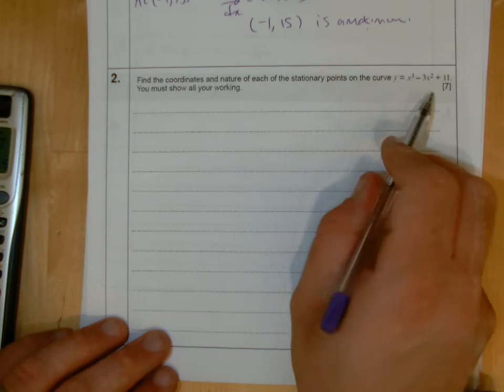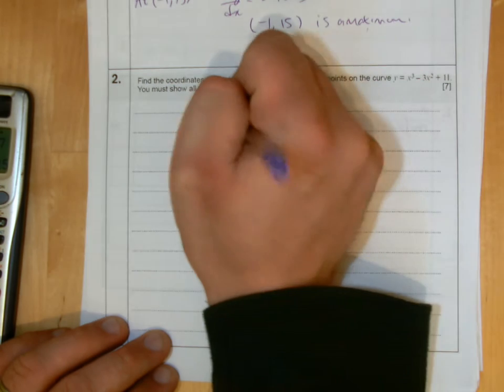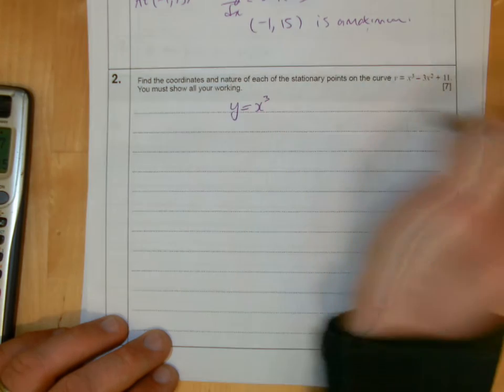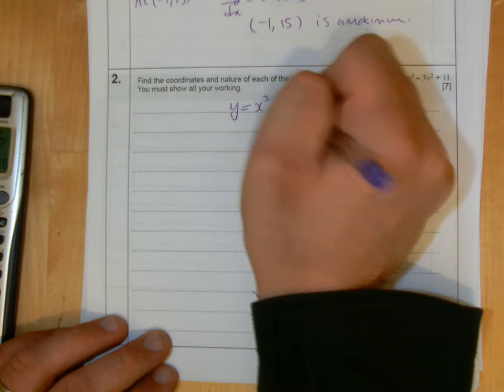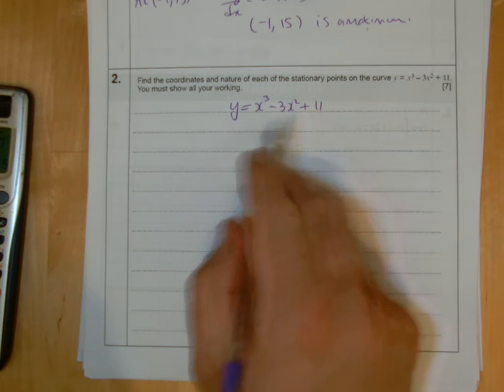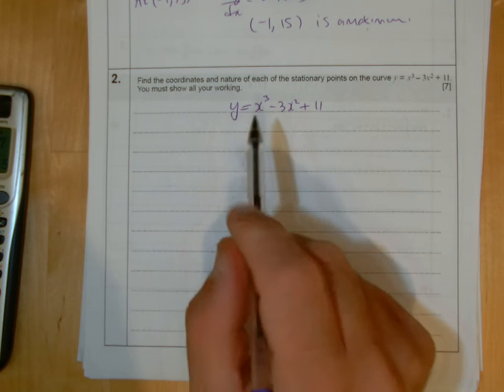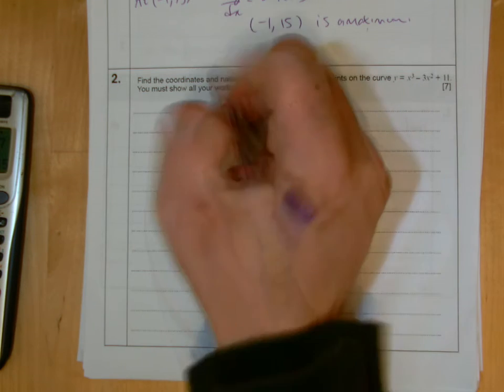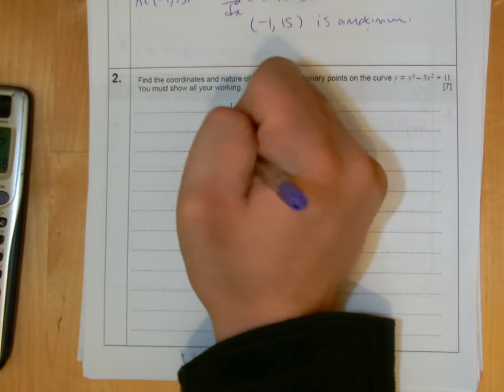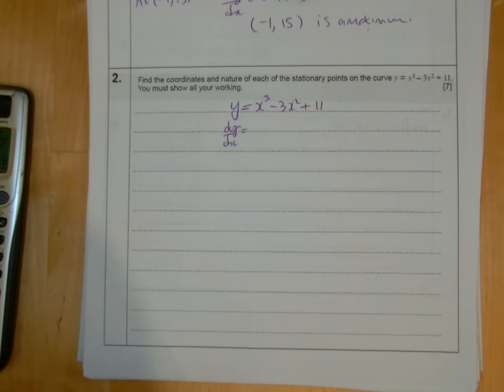So this time we've got this curve here, y equals x cubed minus 3x squared plus 11. And of course, to get the stationary points where the max or mins will be, we need to work out what dy/dx is, yeah? Because at the max or min, the tangent at those points is flat, so dy/dx will be 0.